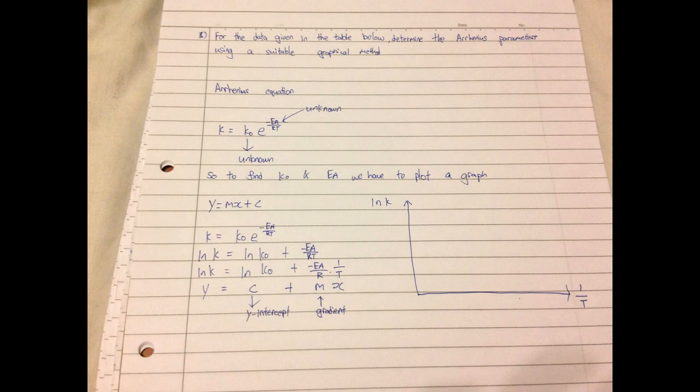It's fairly simple. We just have to ln the entire equation to get rid of the exponential factor. This way, we will get ln k equals ln k0 plus negative Ea over RT. However, we still have to manipulate it a bit into getting our y equals mx plus c, where our y is our ln k, our ln k0 is our c, our negative Ea over R is our gradient, and 1 over T is our x.